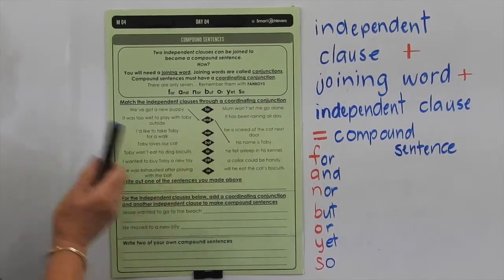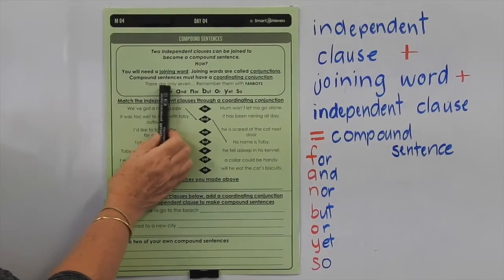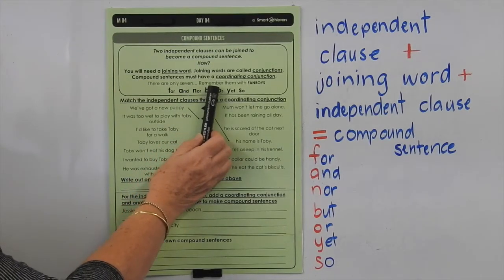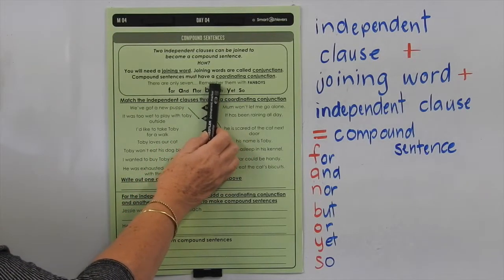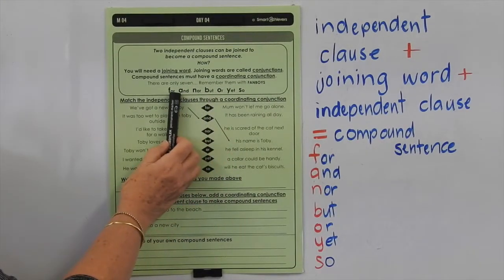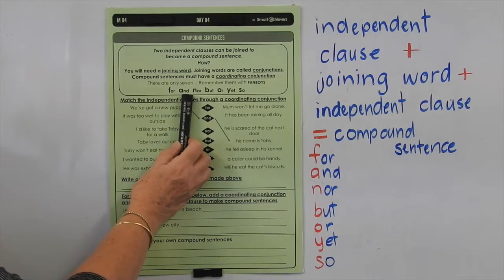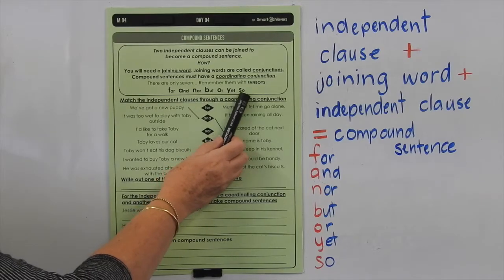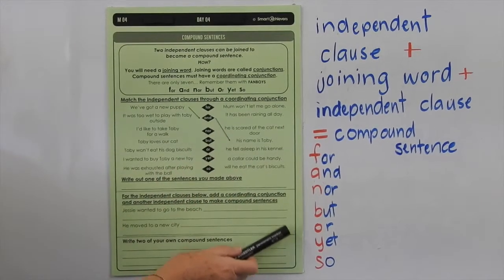So there are different types of conjunctions. There are only 7 coordinating conjunctions. If you want to make it easy to remember them, use FANBOYS. And for every letter of FANBOYS, there's a word, a coordinating conjunction. So we've got for, and, nor, but, or, yet, so. And I'll put them down there for you.